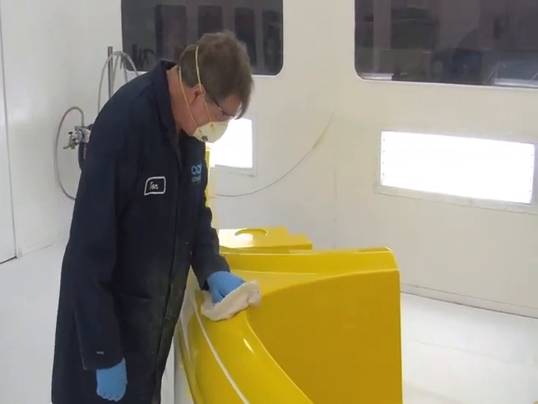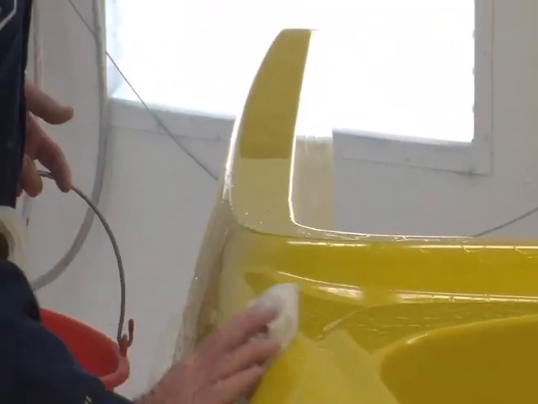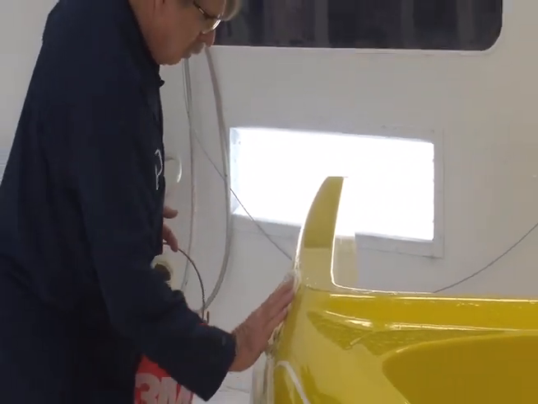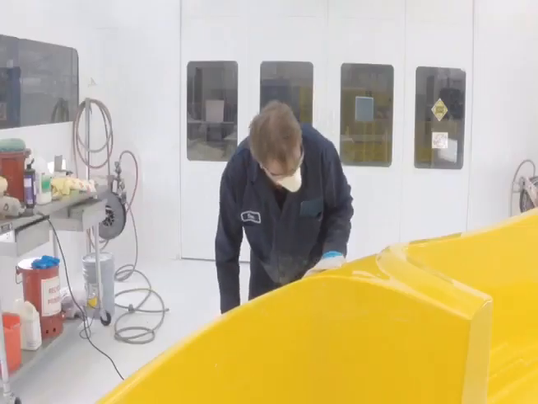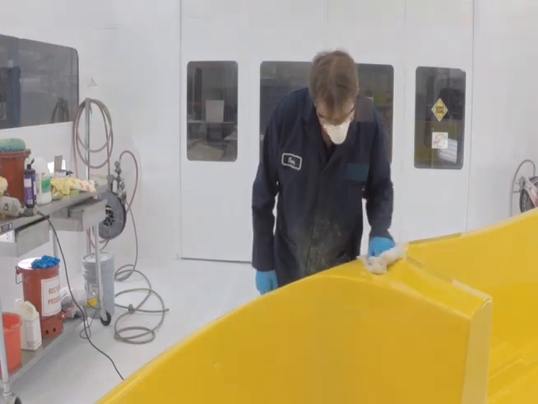Thoroughly wipe the area to remove all trace of the finishing glaze and residue. Wash the area with soap and water before waxing. Wax with a UV stabilised exterior protective paste wax.